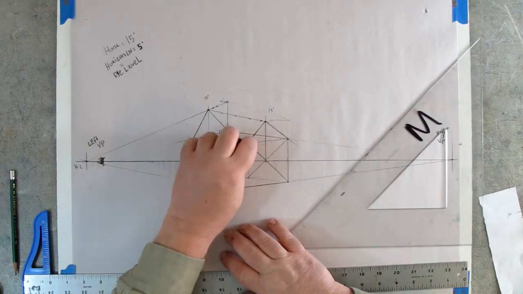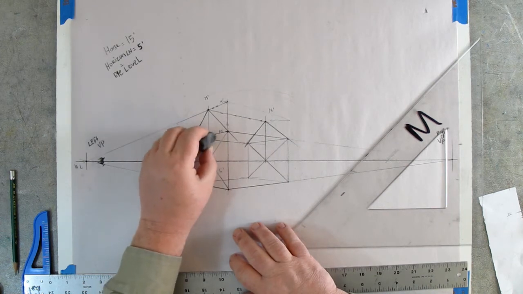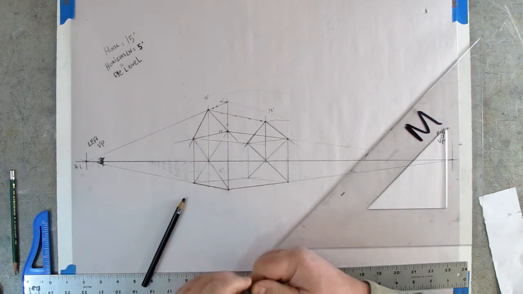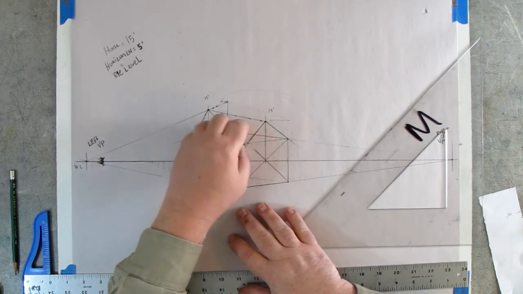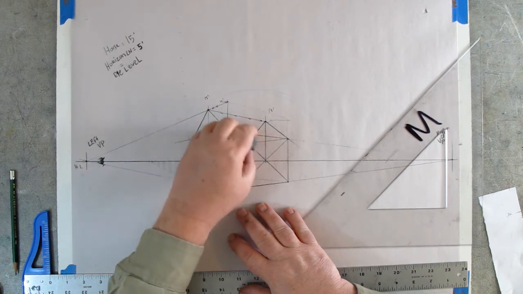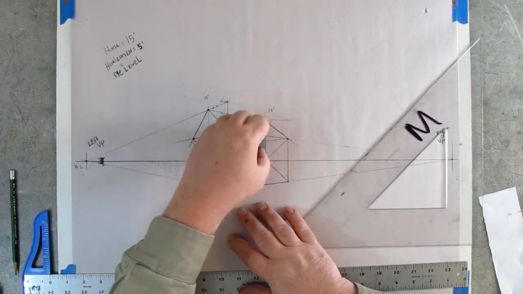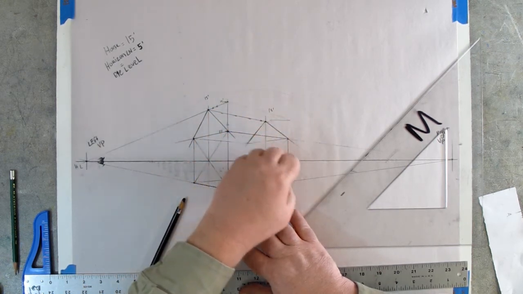So what we're going to do now at this point is I just needed enough of this for right now. I'm going to erase and lighten up this back edge. I'm going to leave the overhang. I'll be able to see that. I'm going to lighten up the line here and the point going up to the top of the roof, and the X marks the spot.